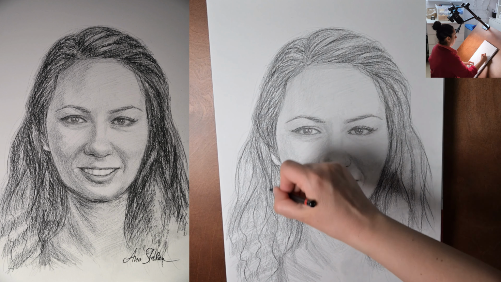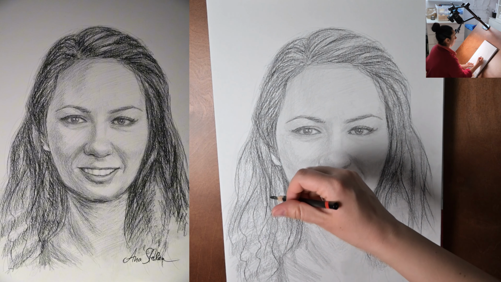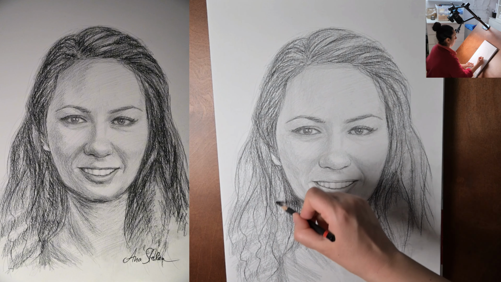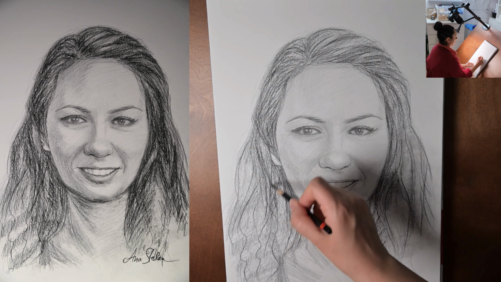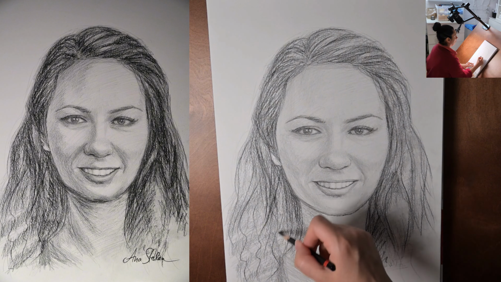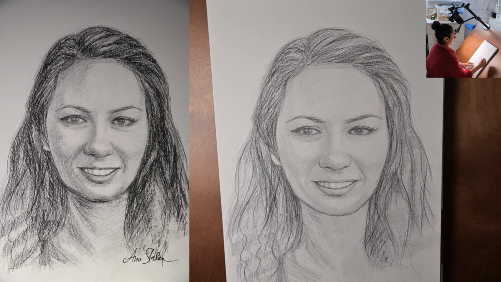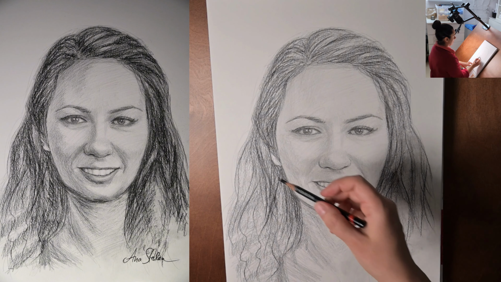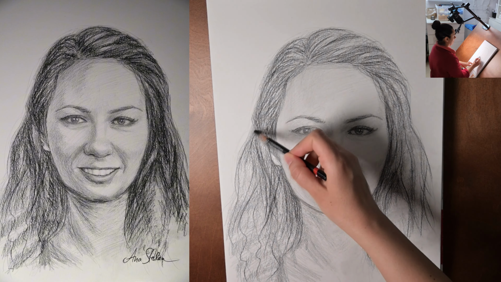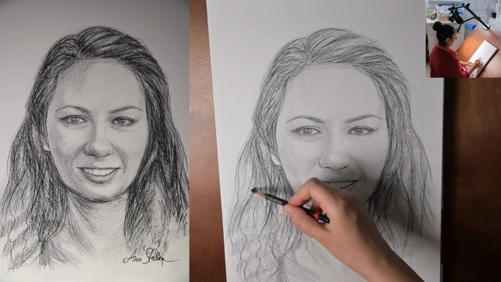Drawing hair is the most relaxing part of a portrait because hair is naturally messy and there's less room for getting things wrong, because the hair strands are naturally messy, so it's not such a precise location.